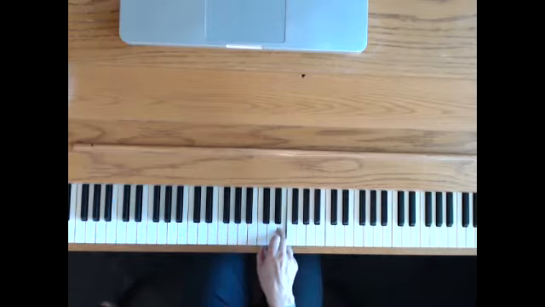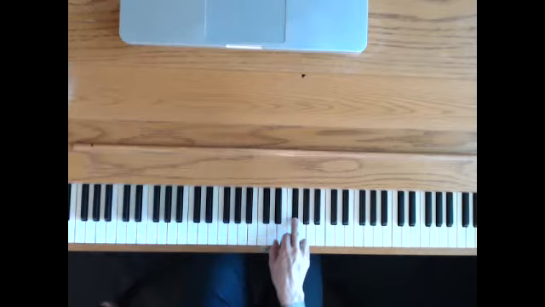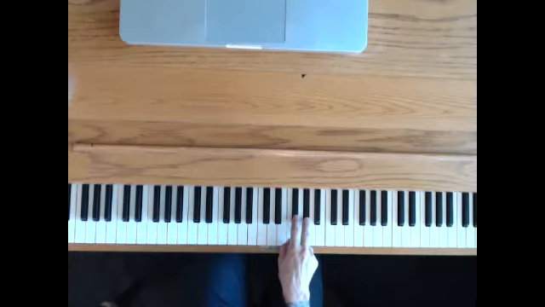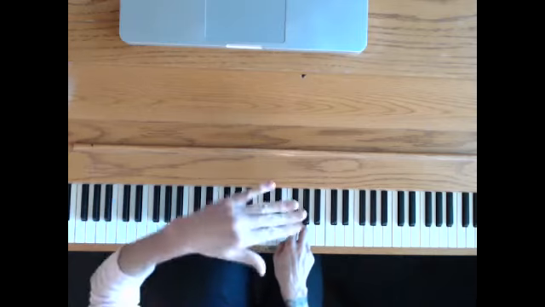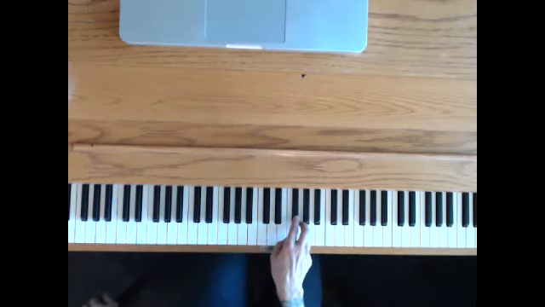D to E, whole step. E to F sharp, whole step, major second. Those two are the same things. F sharp to G sharp, whole step, major second. F sharp to G, minor second, half step. That minor second half step always has a good amount of tension between those two. There's a lot of sound waves going on.